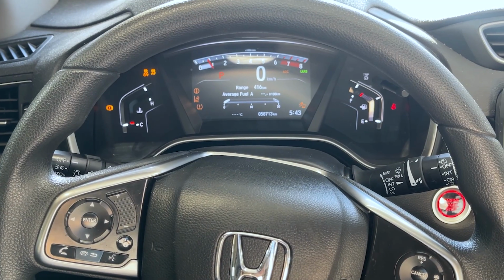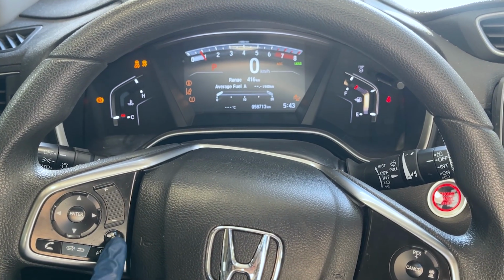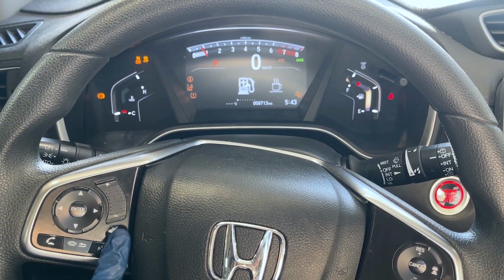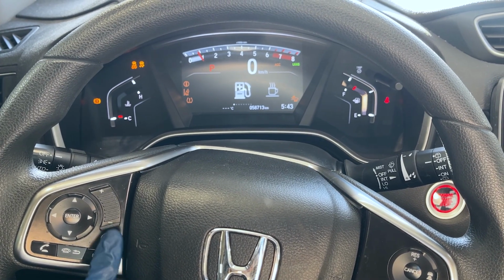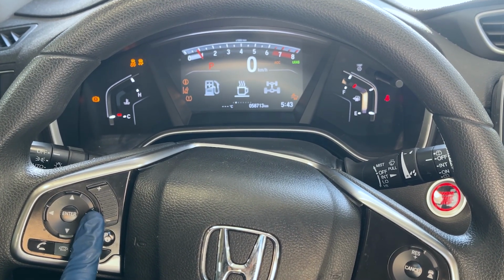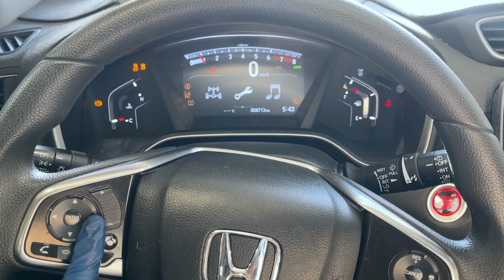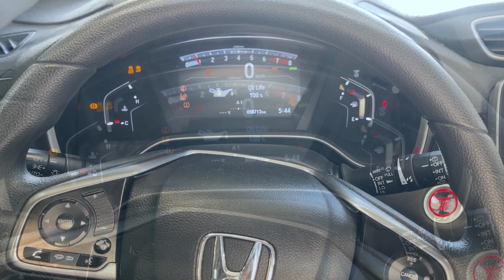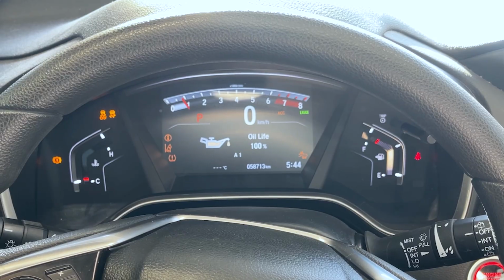Once you're done from that part, now on the steering wheel, press that button right there. Then we will press the button on the left side and then toggle down all the way till the right. Once you see the sign of wrench, just press enter. And there it shows the oil life is 100%.